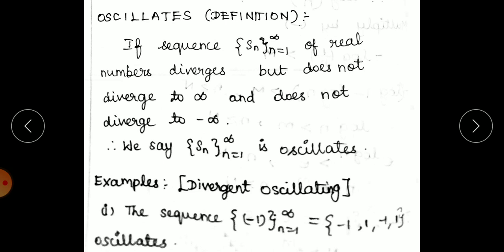Next, the definition of oscillates we are going to see. If the sequence Sn of real numbers diverges but does not diverge to infinity and does not diverge to minus infinity, we say the sequence oscillates. That is, if the sequence does not diverge to either of the infinities, plus or minus, then we can say that it oscillates.